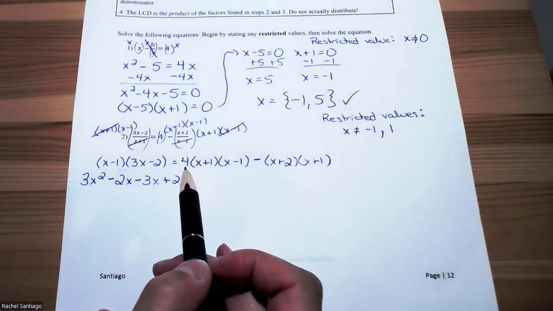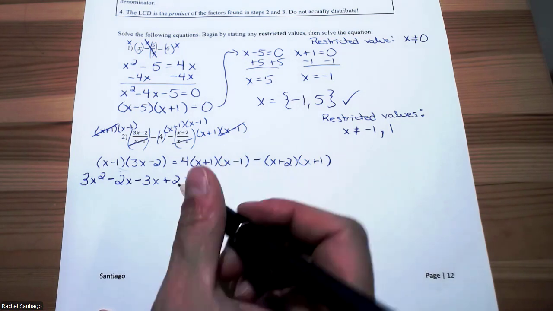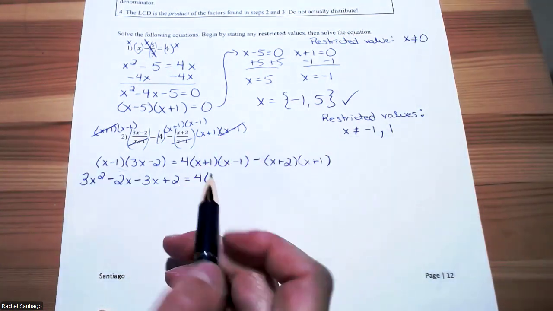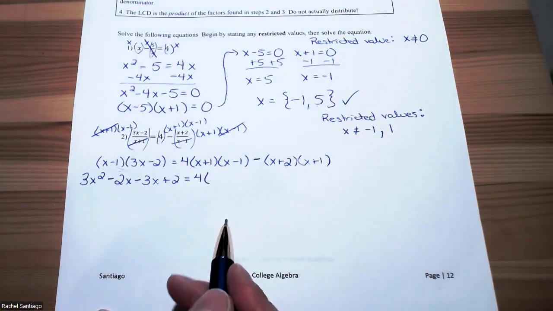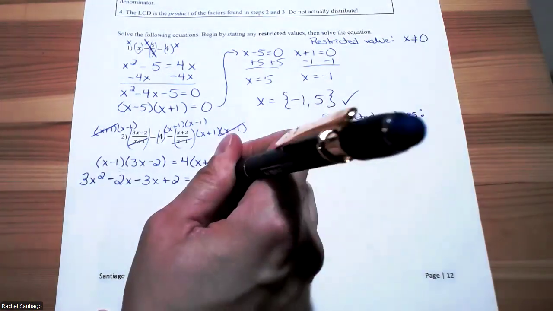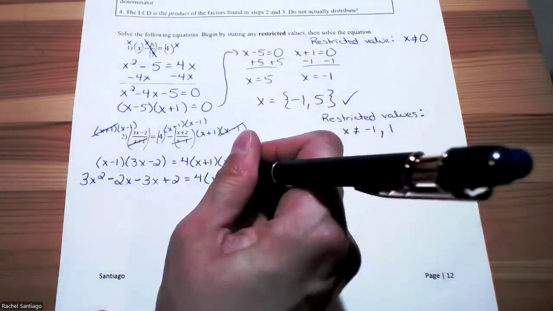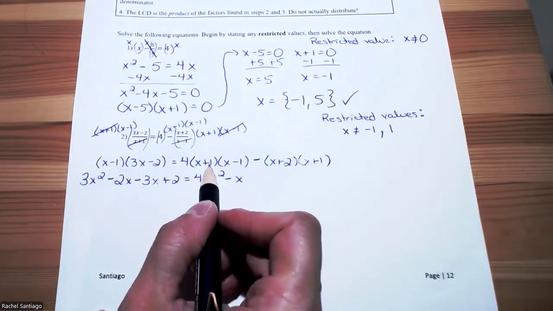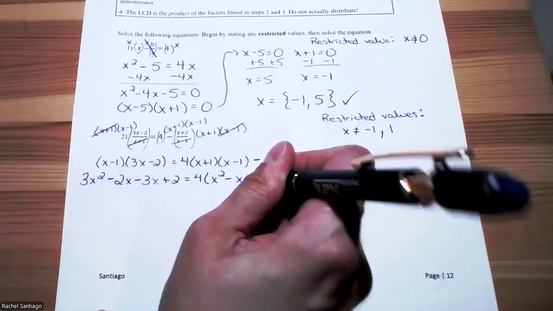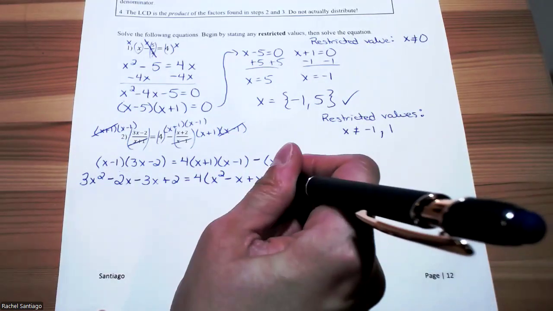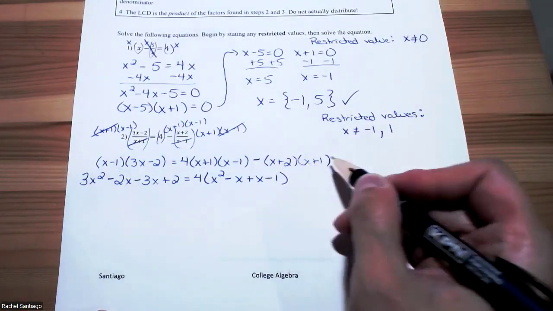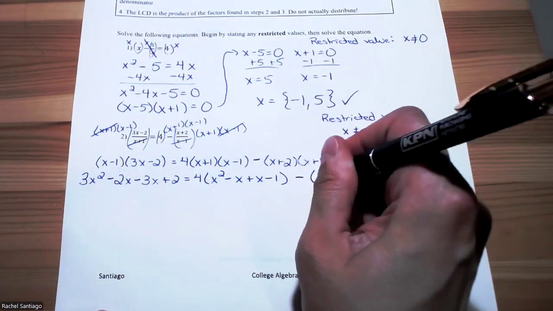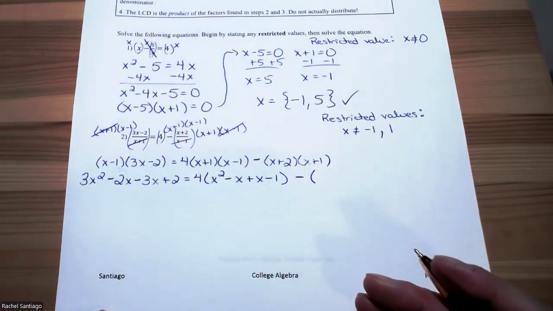Now, notice you have 4 times a product. I'm going to keep the 4 on the outside, and I'm just going to actually multiply these two together. Multiplying these two together gives us x squared minus 1x plus 1x minus 1. Okay. Next, notice I have a negative in front of this expression, so I'm going to keep the negative here, but I still need parentheses.